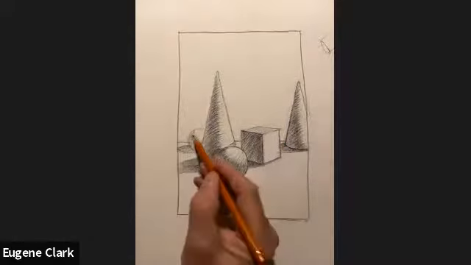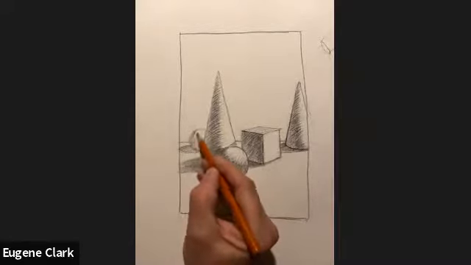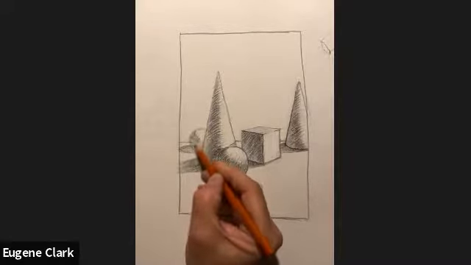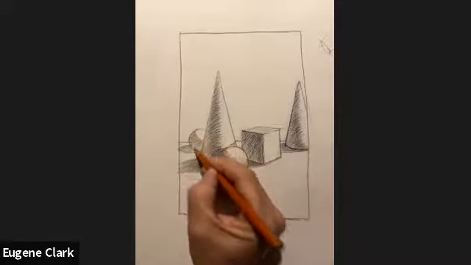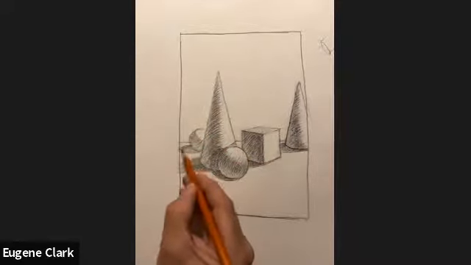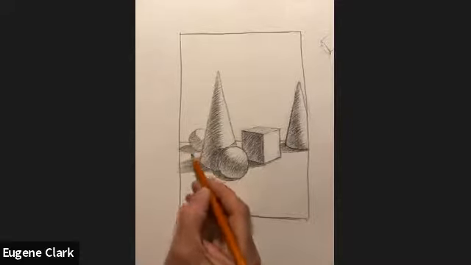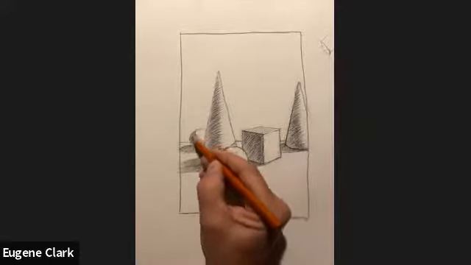And then the last thing we're going to do is get into our back object, which is another sphere. And we'll bring down that core.